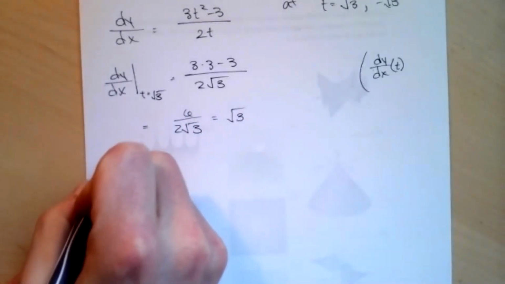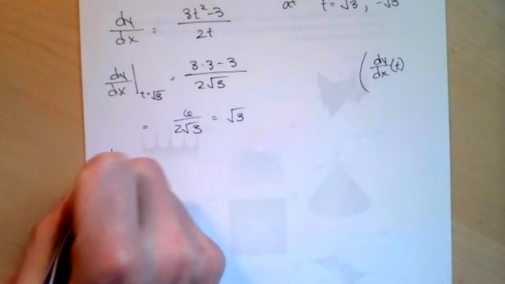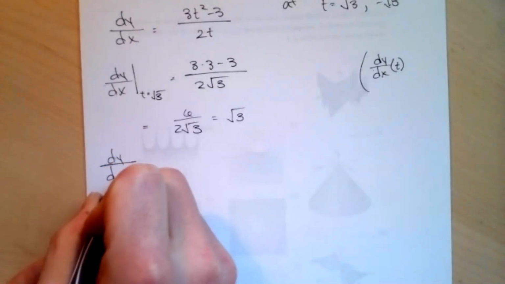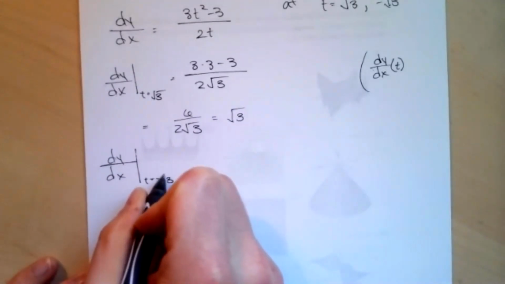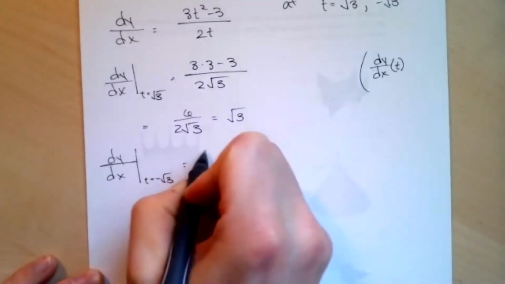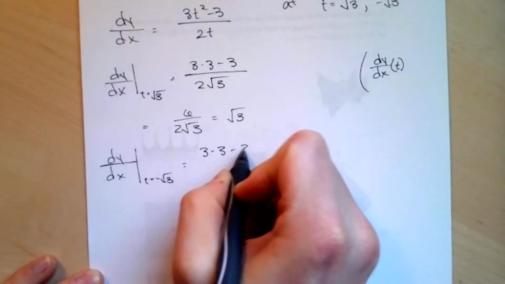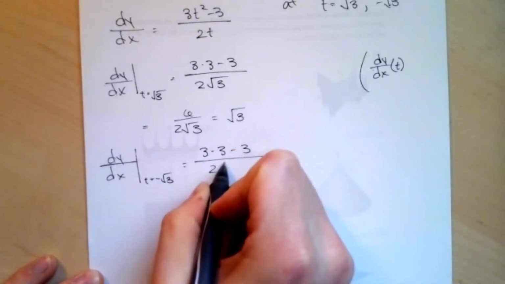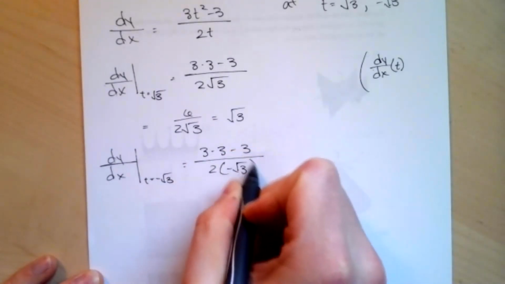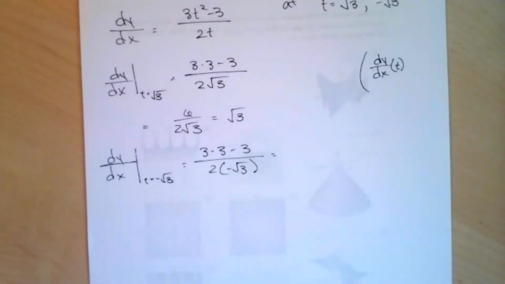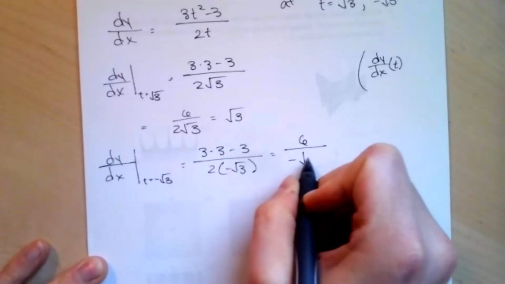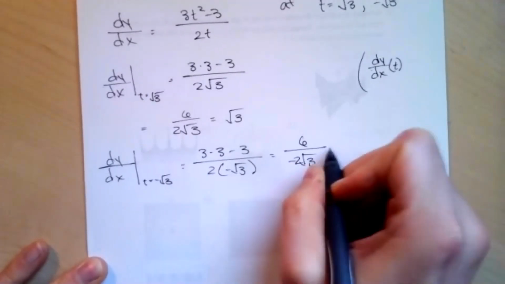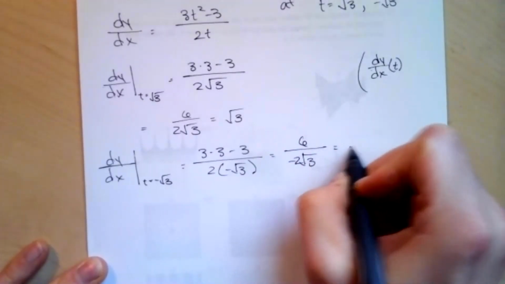Likewise for our other value, dy/dx evaluated at t equals negative square root of 3, we're going to have 3 times 3 again, minus 3 over 2 times negative square root of 3. So 6 over negative 2 square root of 3 is going to give us negative square root of 3.